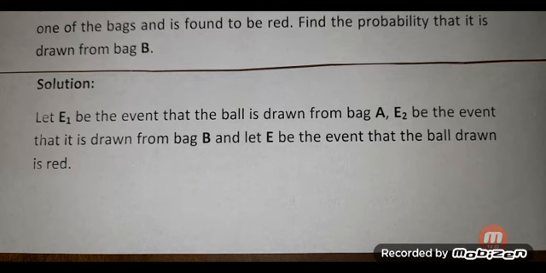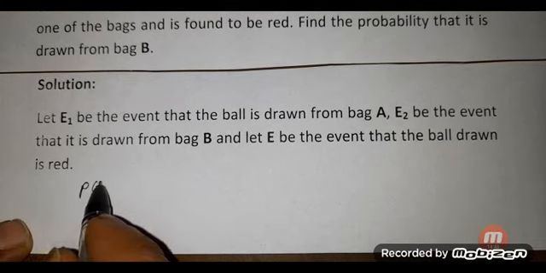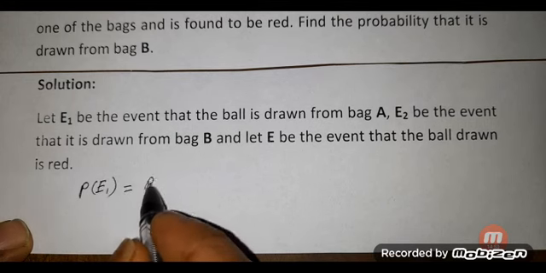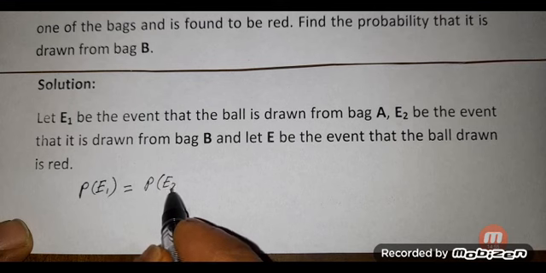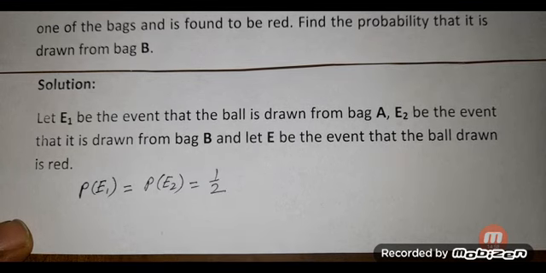Since we have 2 bags, and out of these 2 bags we have to select one, probability of E1 is equal to probability of E2 is equal to half. Since we have to select either A or B, probability of E1 is equal to probability of E2 is equal to half, that is 50%.